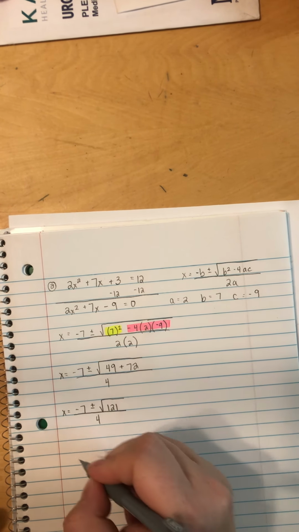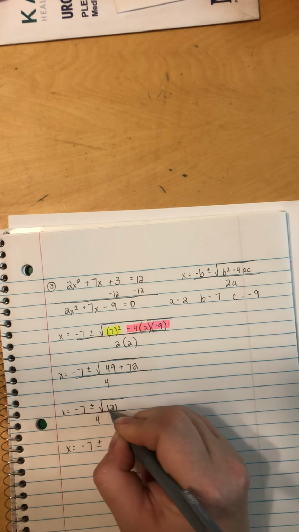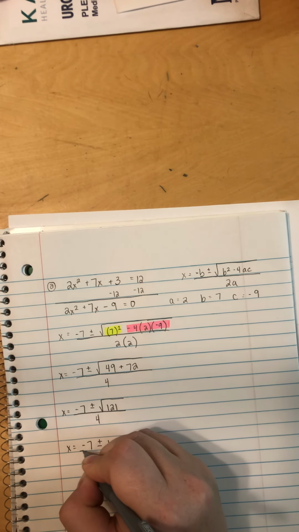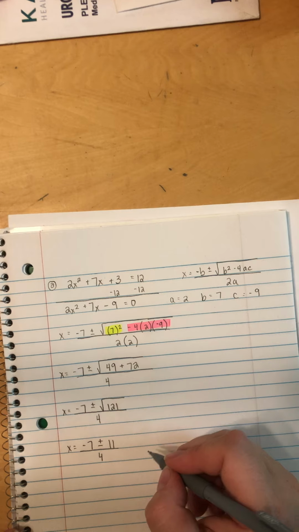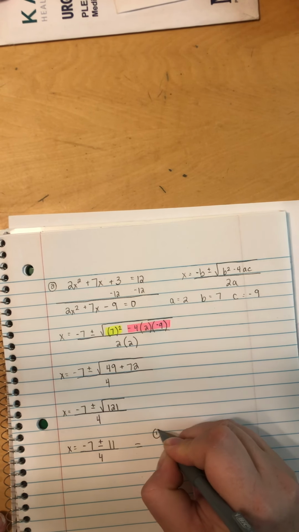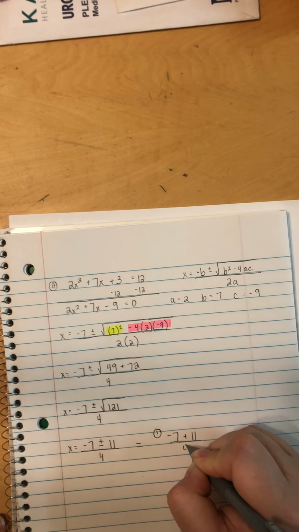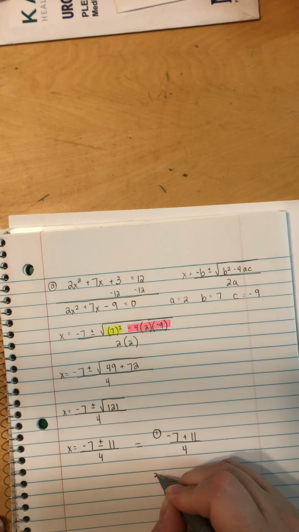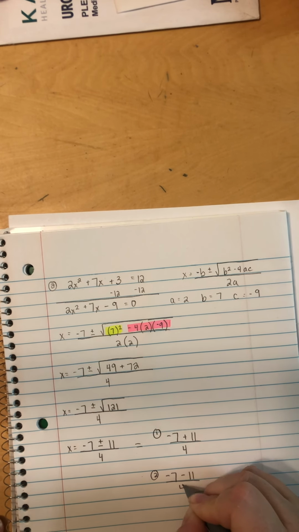So it's going to be x equals negative 7 plus or minus, and the square root of 121 is 11, divided by 4. Alright, here's where our two equations are coming in. This is 1: negative 7 plus 11 divided by 4. And then our second one is going to be negative 7 minus 11 divided by 4.